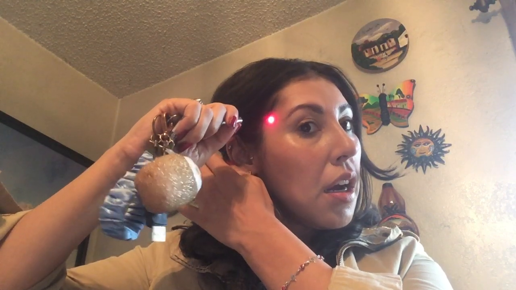As far as the muscle groups, I decided to pick the face just because I feel there's so much going on here that a lot of people don't really talk about. So I'm going to use myself as a model. So please bear with me. So right here, this would be the frontalis. Right here, this would be the procerus. And then right here, this would be the temporalis.